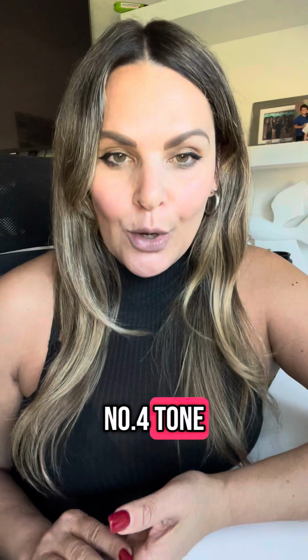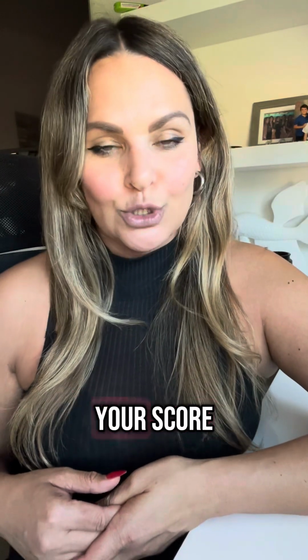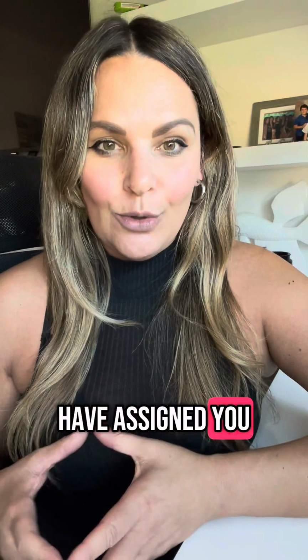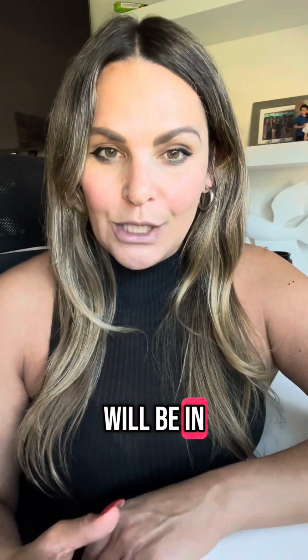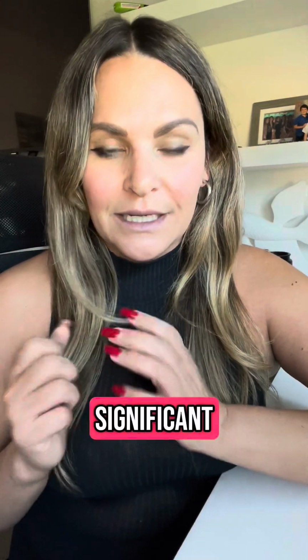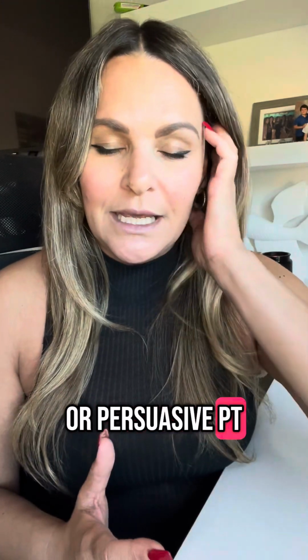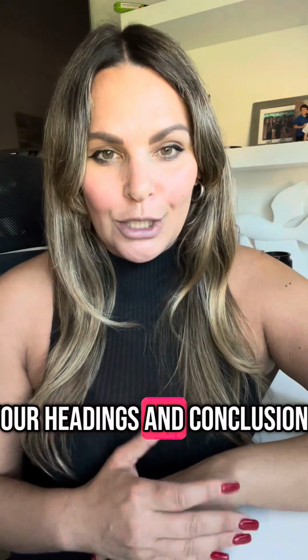Number 4, tone. Tone is very important on the PT. It can definitely make or break your score. So if they have assigned you a persuasive or objective PT, where do you find that? That will be in your task memorandum. And how do you tell the graders that you know you're an objective or persuasive PT? It's based on your headings and conclusions.